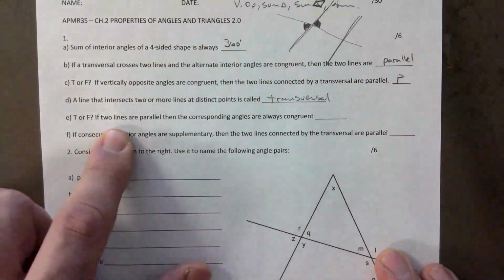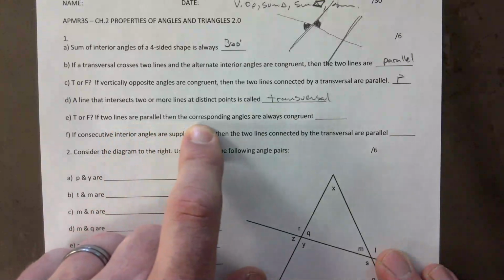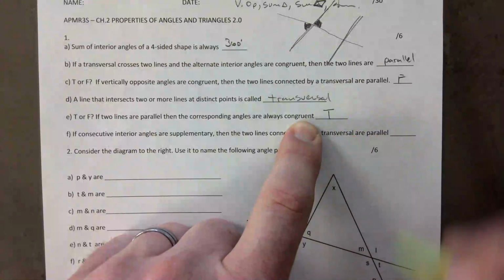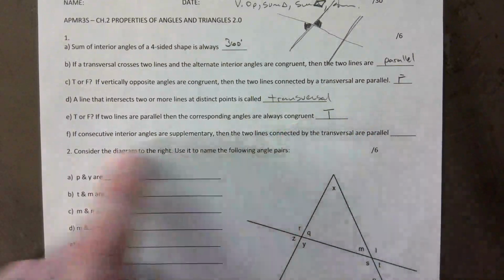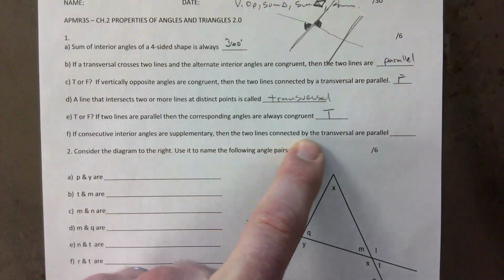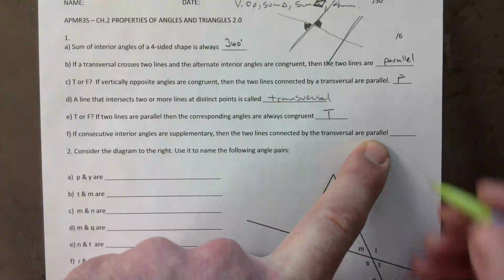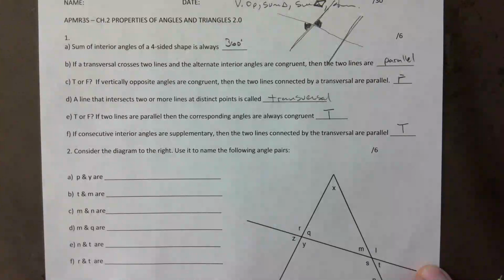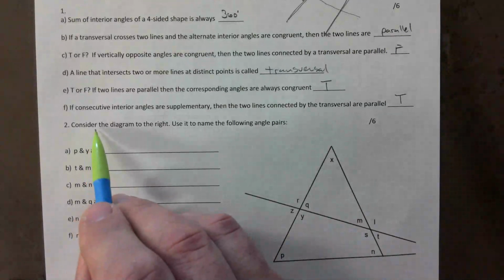True or false? If two lines are parallel, then the corresponding angles are always congruent. True. Yeah. If consecutive interior angles are supplementary, then the two lines connected by a transversal are parallel. True. Yeah. See, those four, if I mention any of those four, right, CIAs, alternate interior, alternate exterior, and corresponding, those are used to show whether or not lines are parallel, and we know stuff about them.